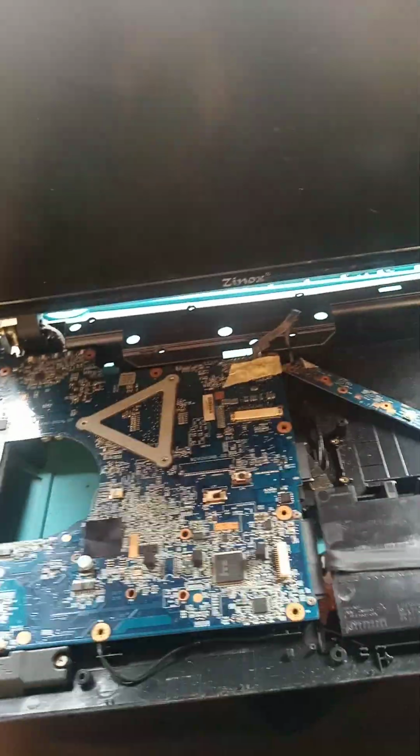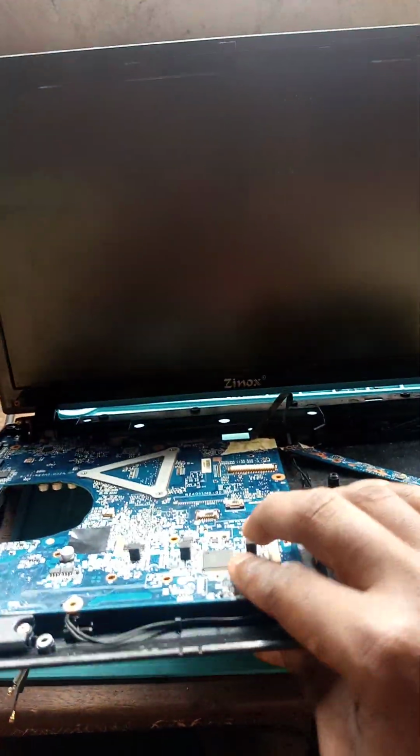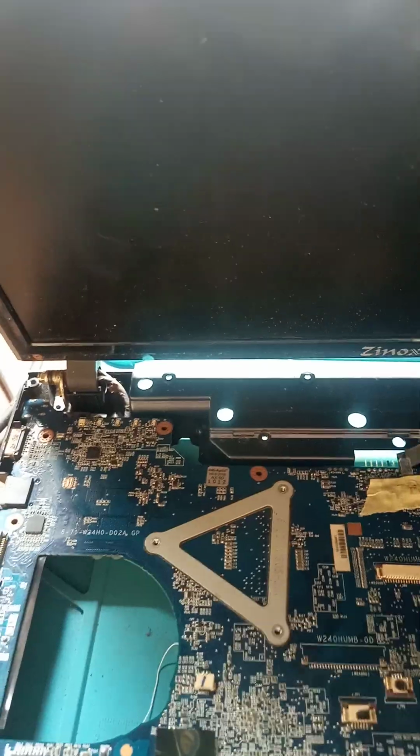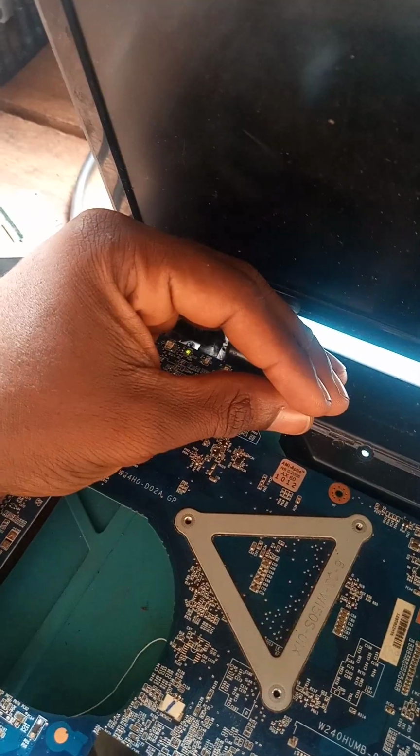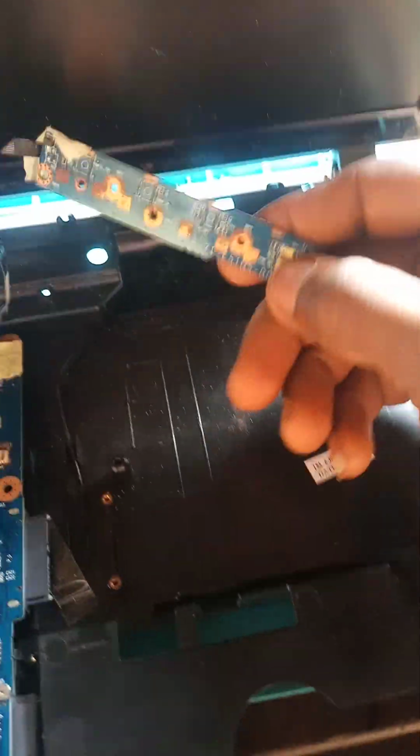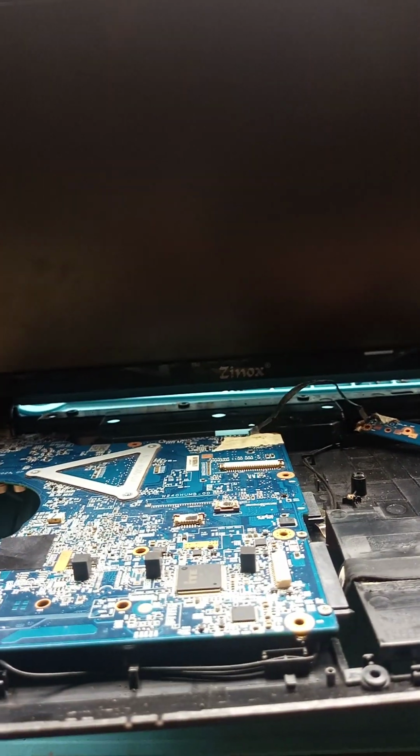So this is the board and this is the screen. Okay, I just want to show you guys the display. Okay, let me plug in the power on the power jack. Okay, we have lights here. As you can see, one green light. This is the power button. Let me press the power button. I've pressed it. Let's wait for display.